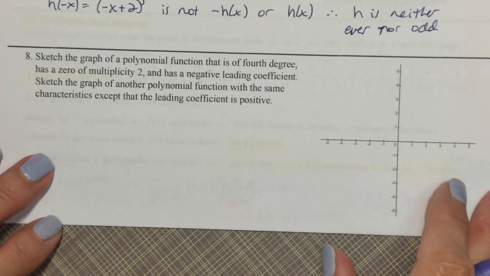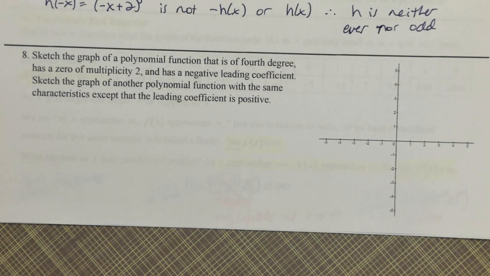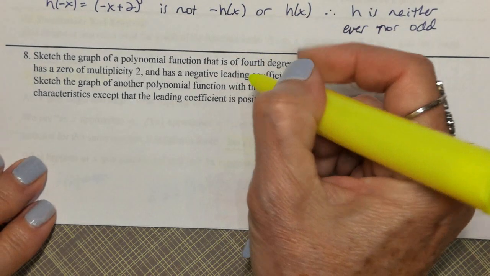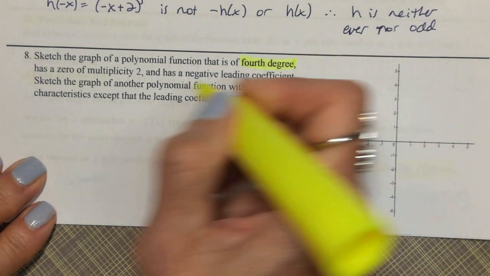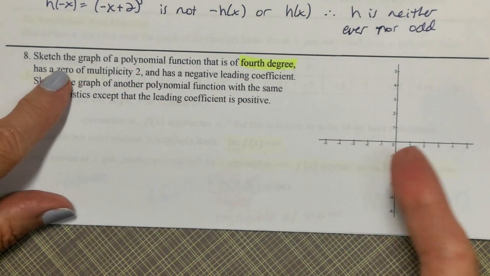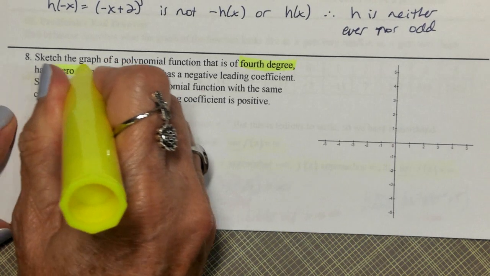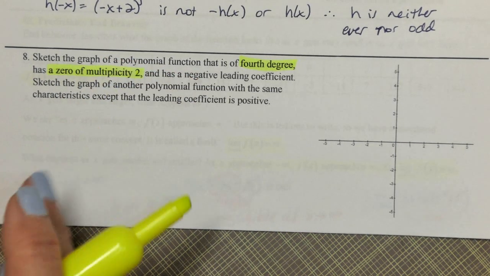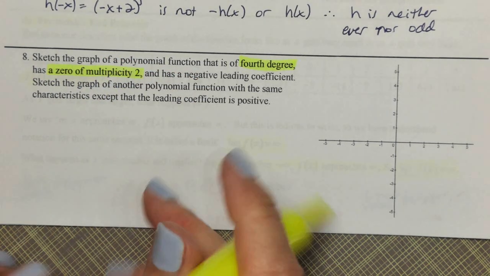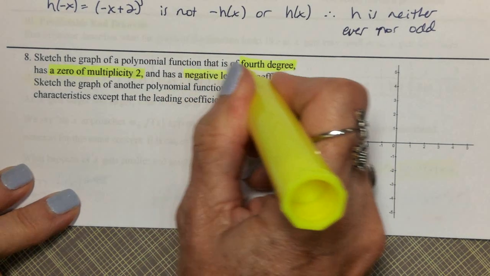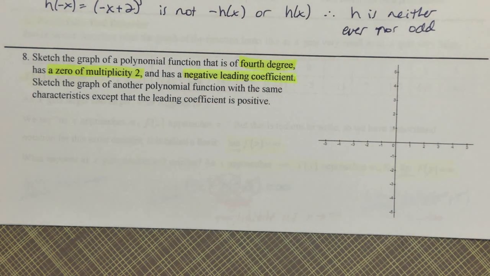Okay, last one. Let's sketch the graph of a polynomial function that is of 4th degree, has one zero that has a multiplicity of 2, so it has a double root, and has a negative lead coefficient. Negative lead coefficient and a 0 of multiplicity 2. And here's where you'll do this in class.